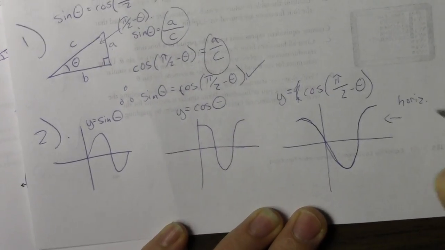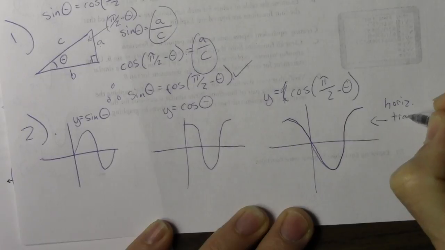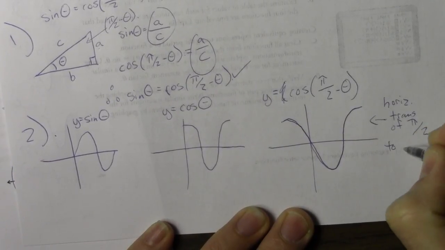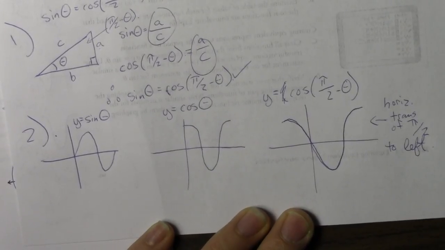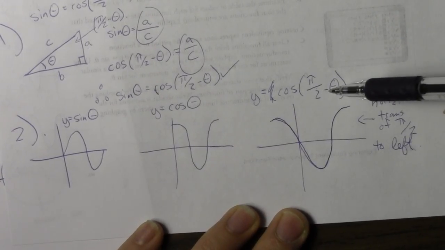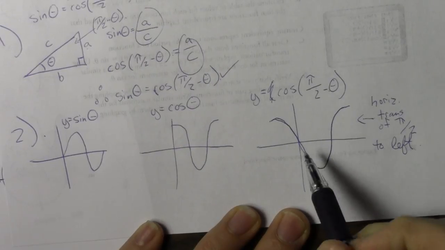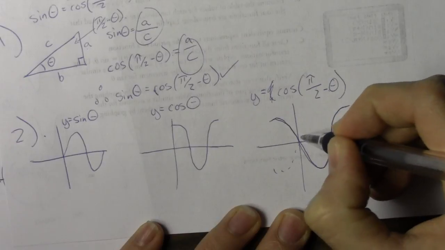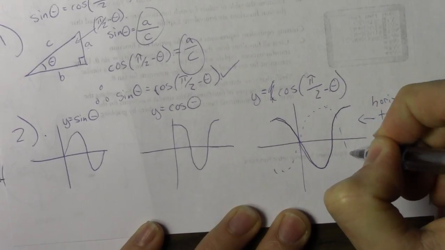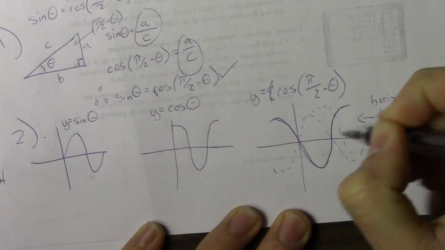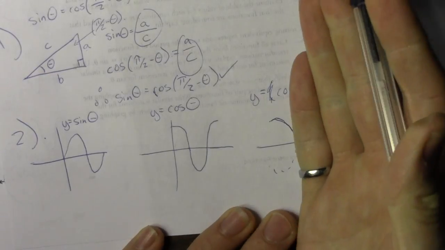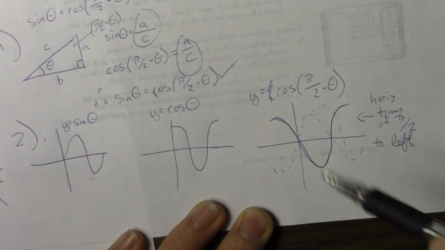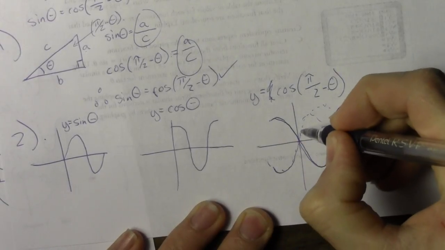So that's a horizontal translation. And finally, the last step is that we need to reflect the x value. So these values that were positive become negative. Okay, so we're reflecting now in the y-axis. We're flipping this over. So this now looks like this.